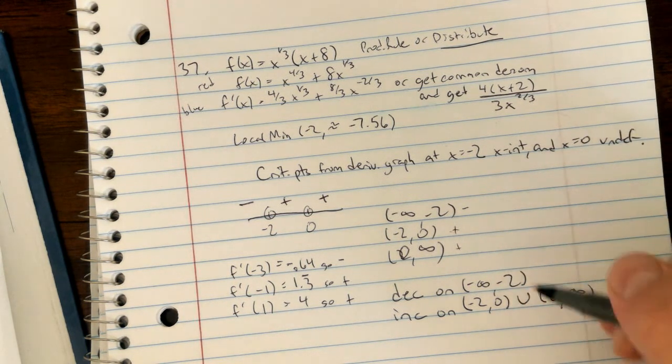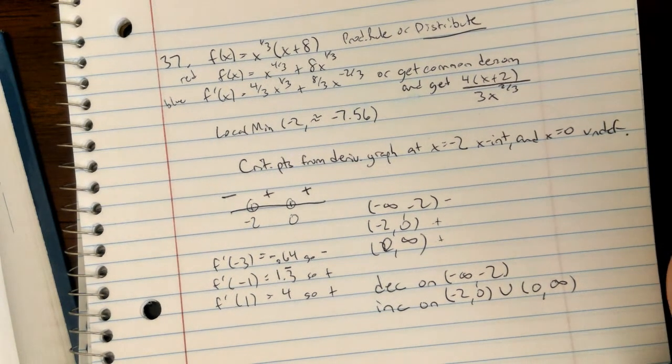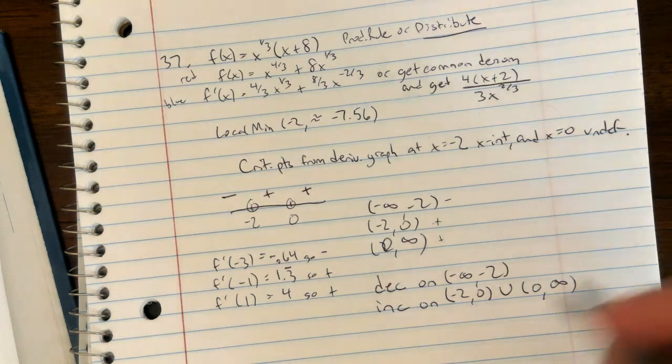So because of that, we had to use a union. Okay. And there's no absolute maximum.